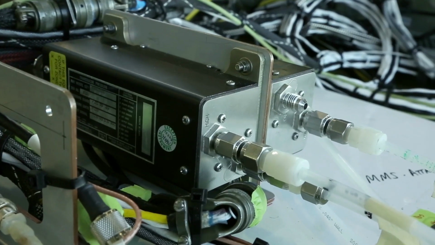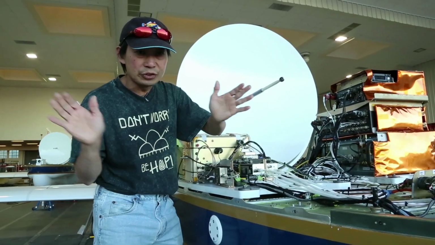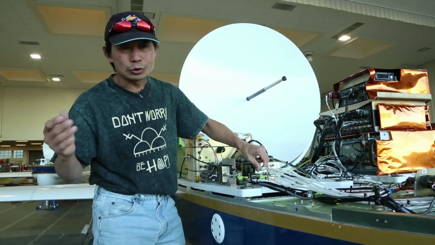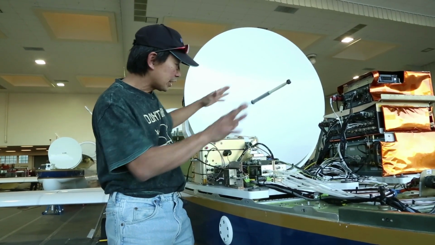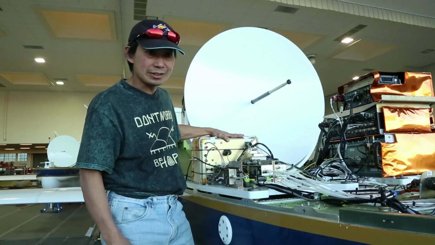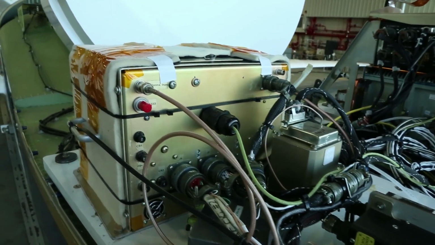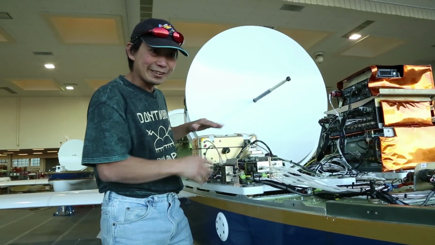These pressure sensors give you a signal, the difference between the pressures. If they're the same, you get 0 volts. If this side is high, you get plus, or if this side is high, you get minus. So all the signals come here, and this is the data system. It's all right here.